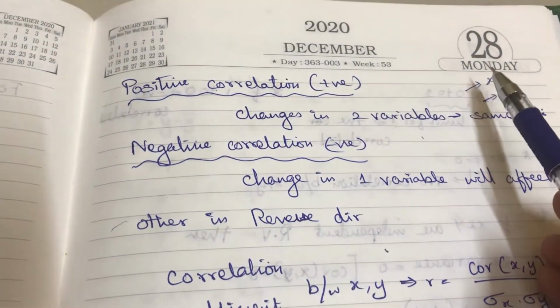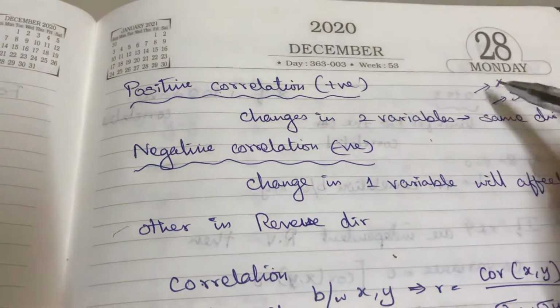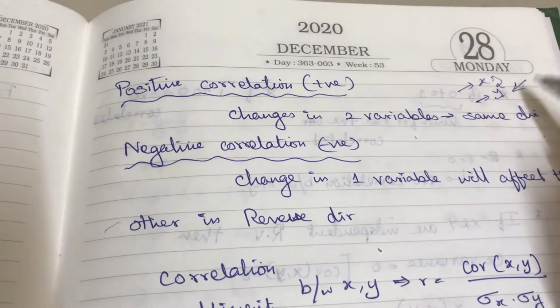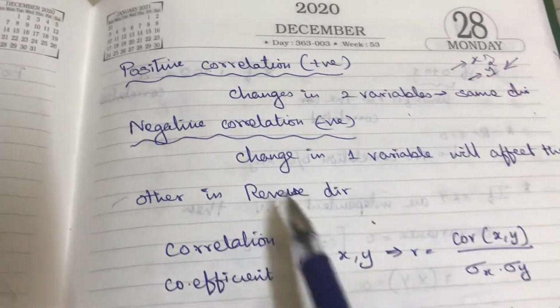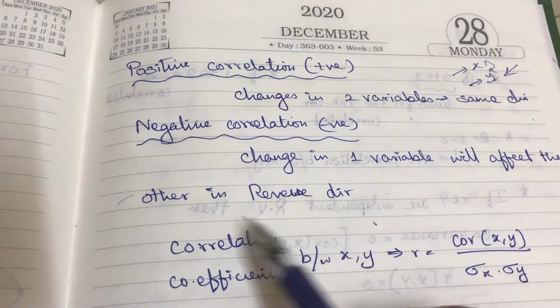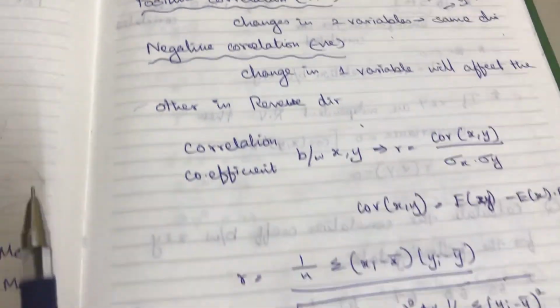Negative means the change in x will cause y to go in the reverse direction. So x goes in this direction, y goes in this direction. So change in one variable will affect the other, causing a reverse direction. This is what negative correlation is.